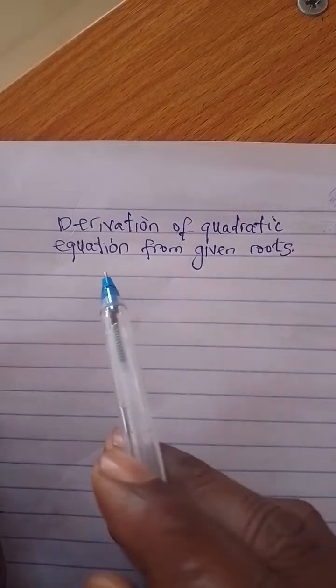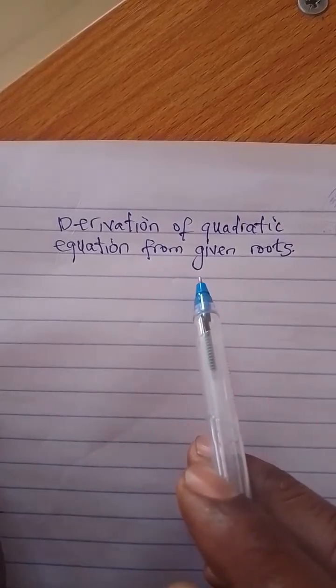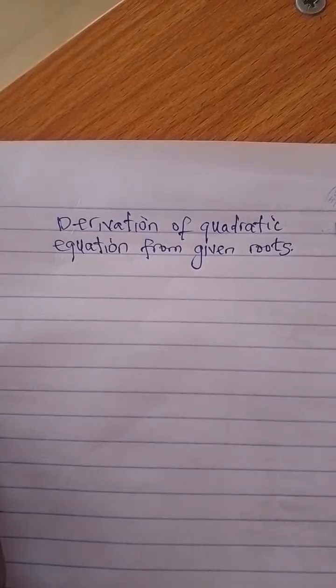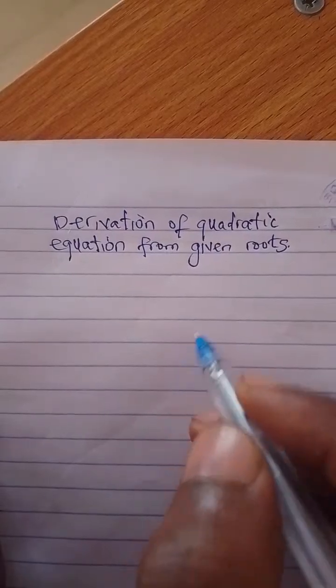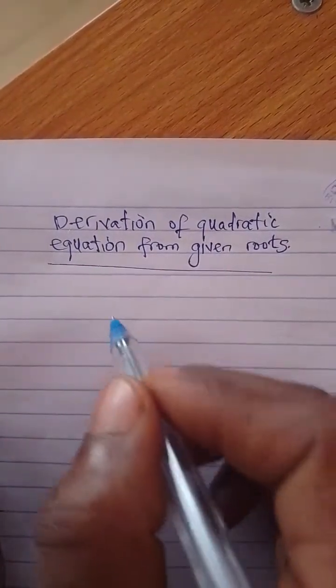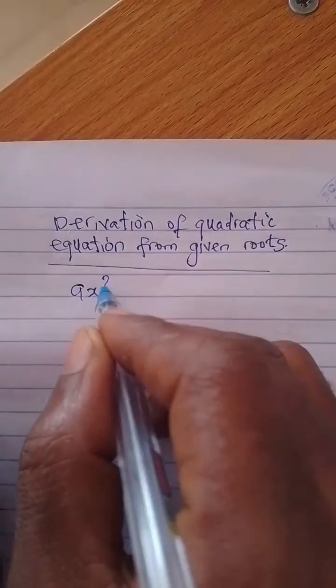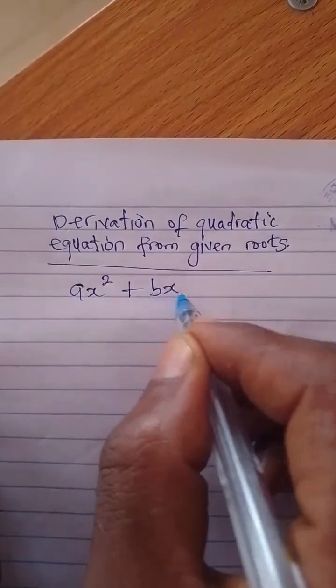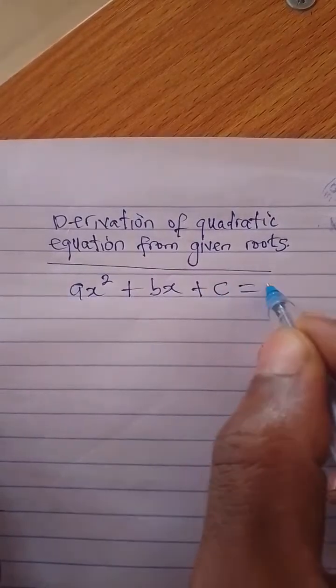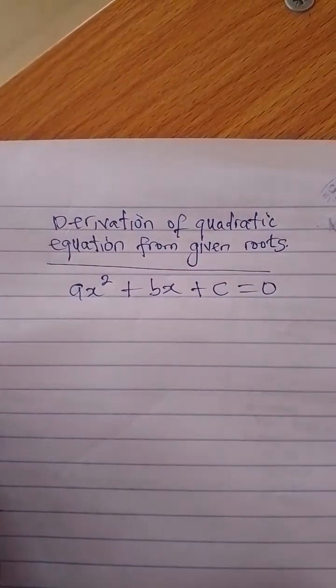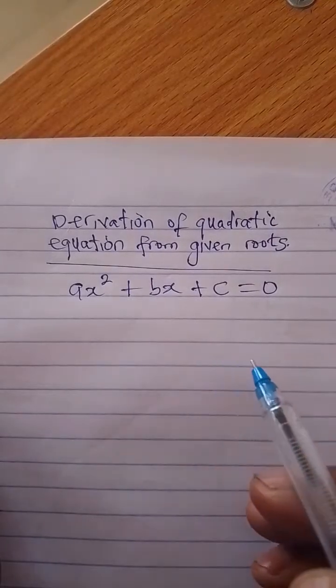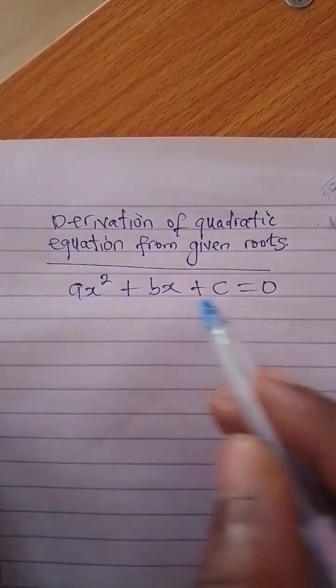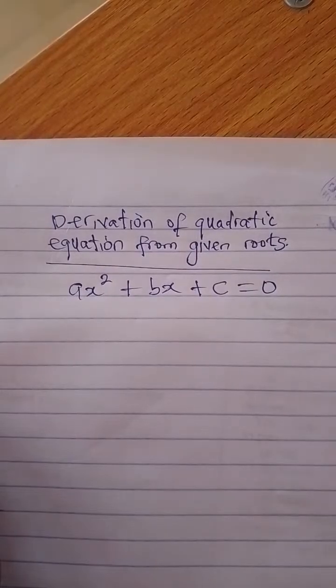In this video, we'll be looking at derivation of quadratic equation from given roots. We all know what a quadratic equation is. A quadratic equation is in the form of ax squared plus bx plus c equals 0. This means that when you solve an equation that is in this form, you're expected to have two solutions.